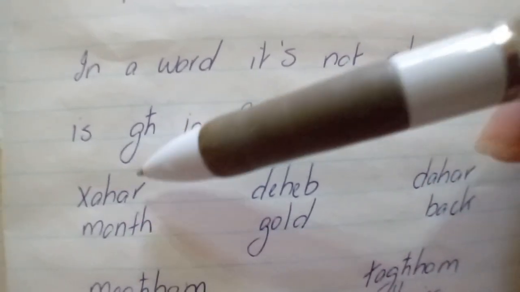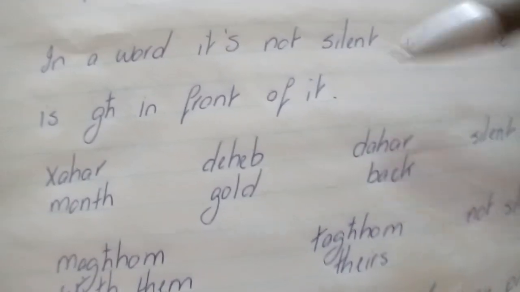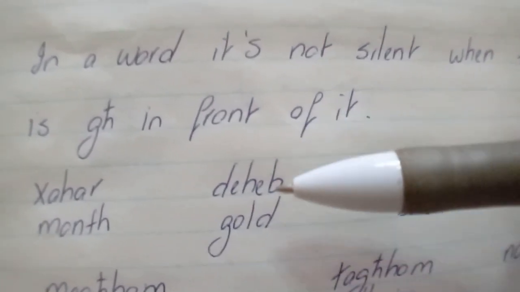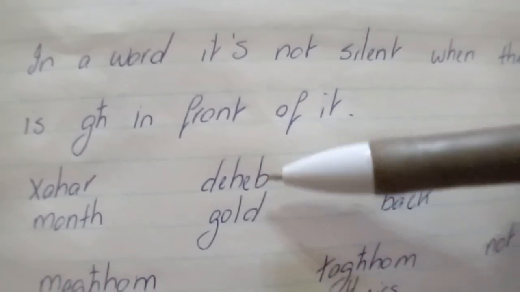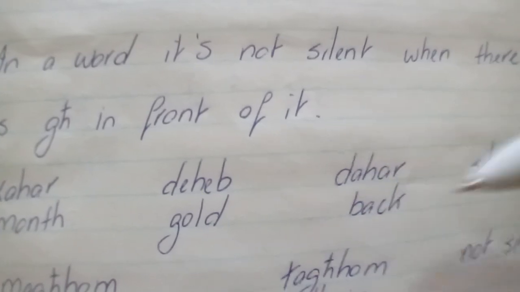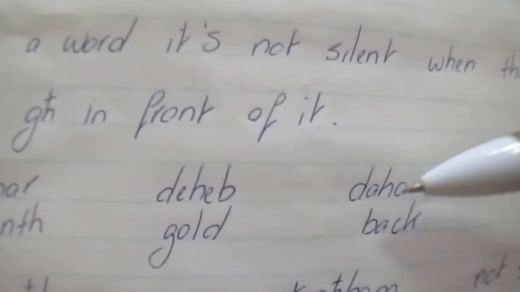Shar. You can't hear it. Here we have dep. Dep means gold. Dep. You can't hear it, so it's silent. Dep, gold. Dar. Dar, here it's the back of a person. My back is hurting me, for example.